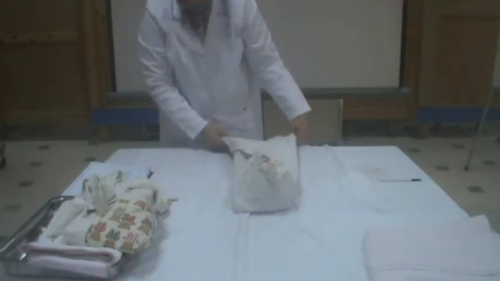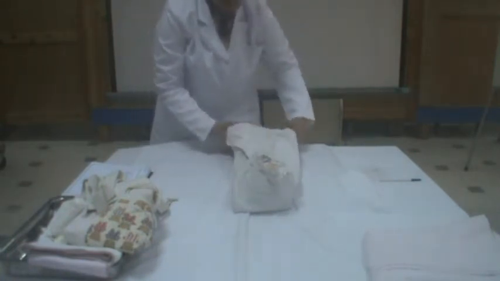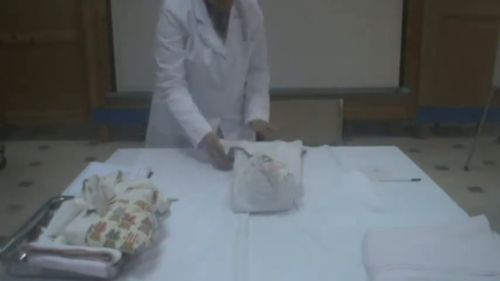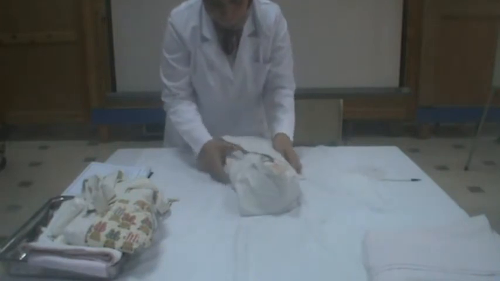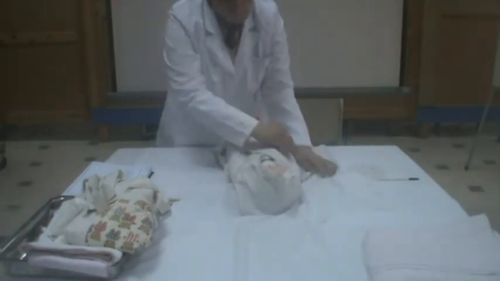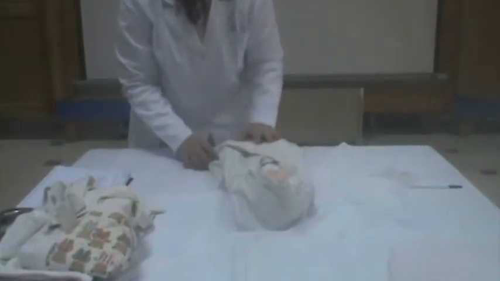And then tuck both sides of the sheet under the infant's body. Then wash hands and document the need.